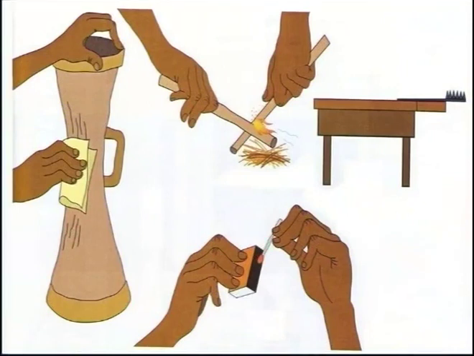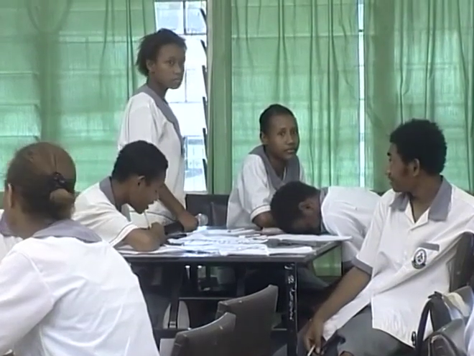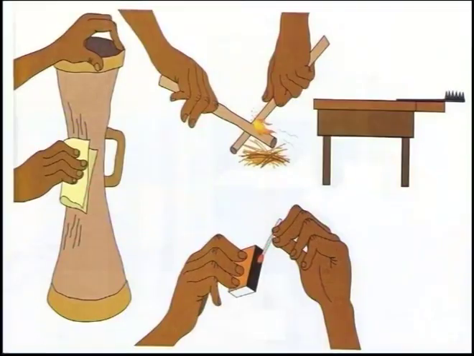What else can you see on the picture? Scraper. Okay, you can see someone lighting a match. There's someone using a scraper.